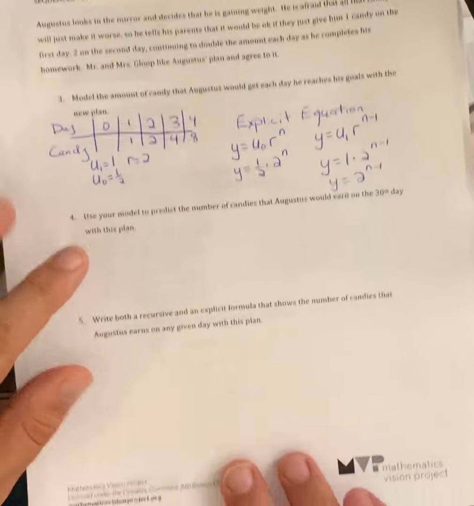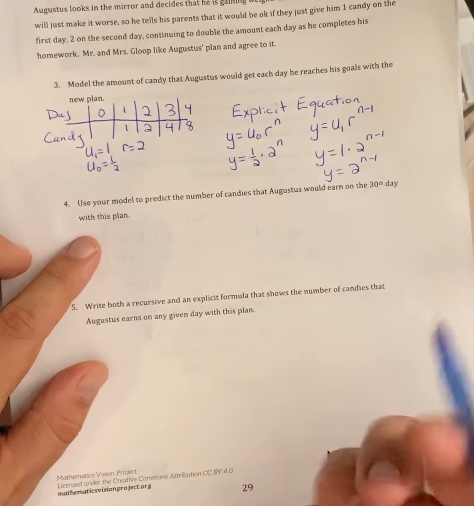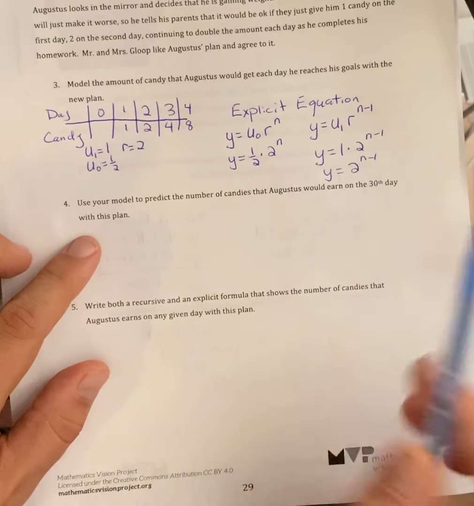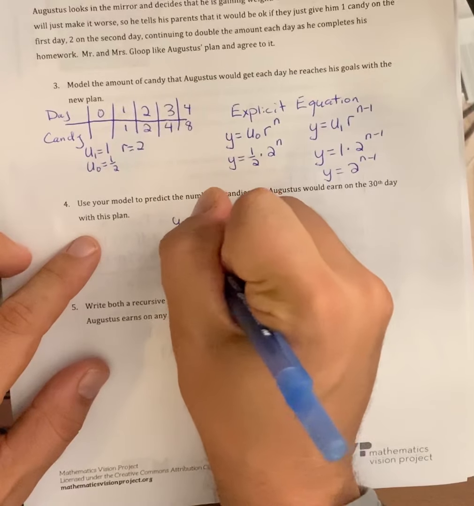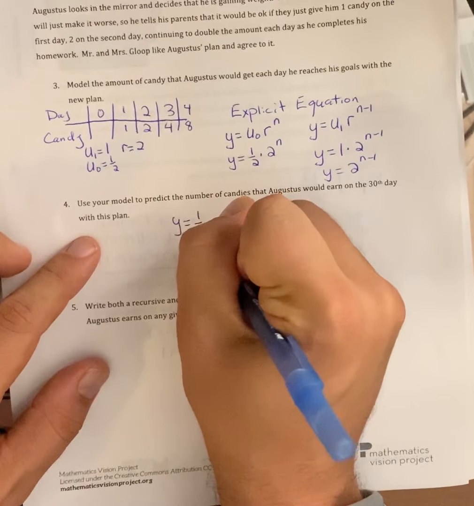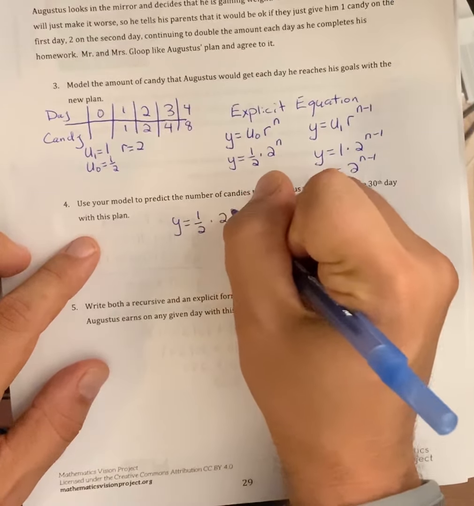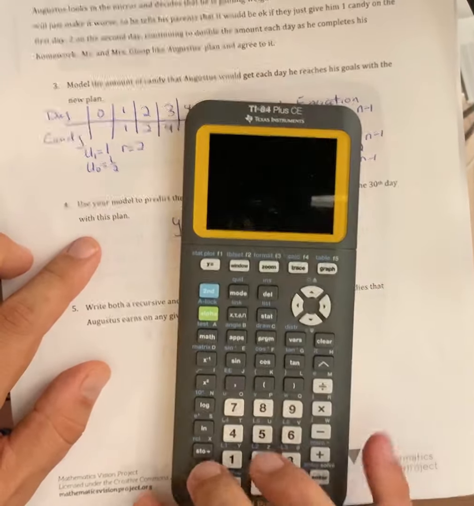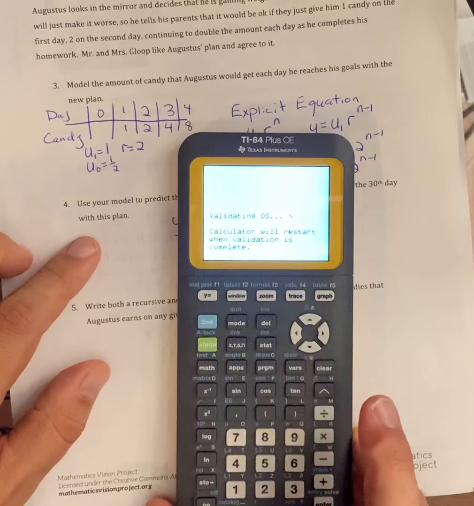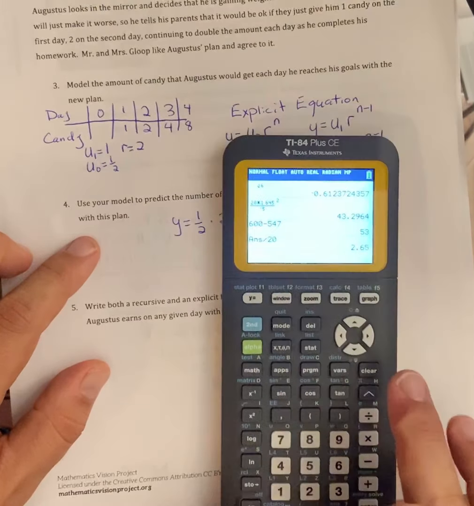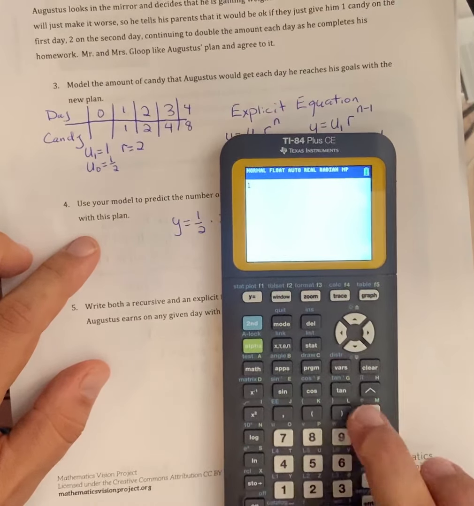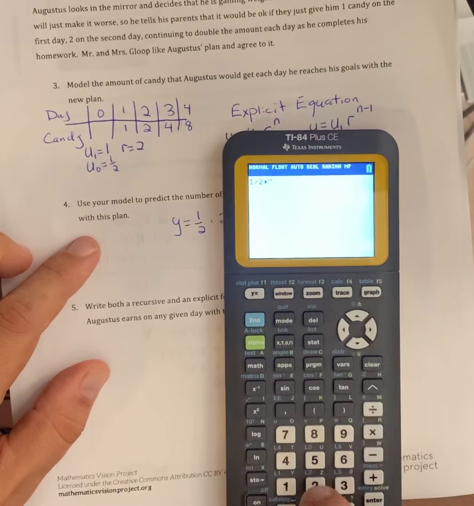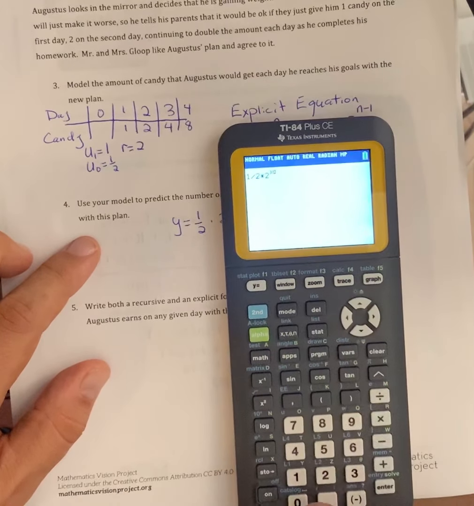So now in using our models, we can actually use both if we want and plug in 30 for n. To show that they're equal, y equals 1/2 times 2 to the 30. I would use a calculator. You can use Desmos there as well. So 1/2 times 2 to the 30.